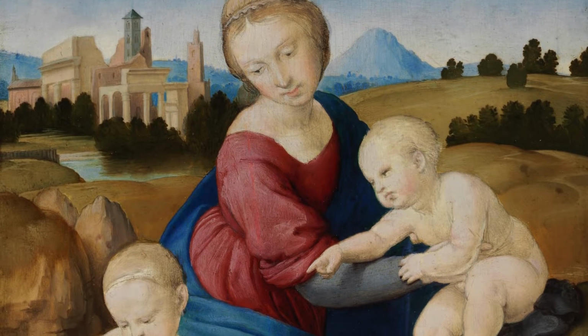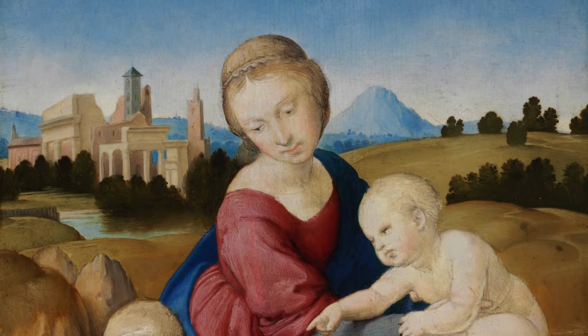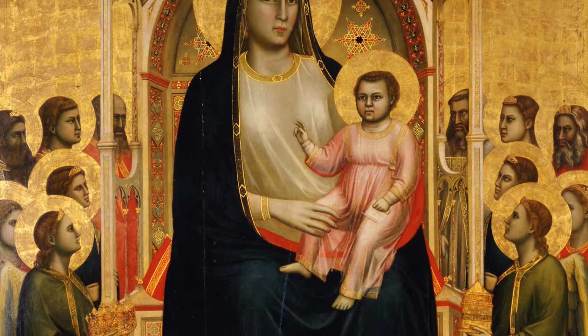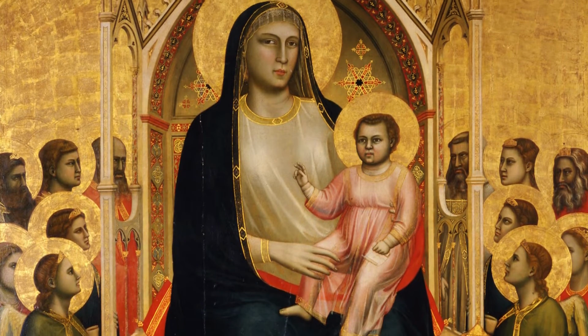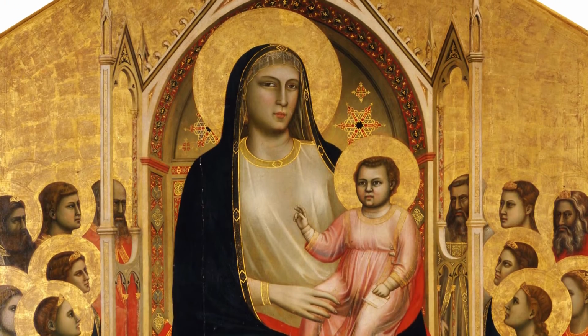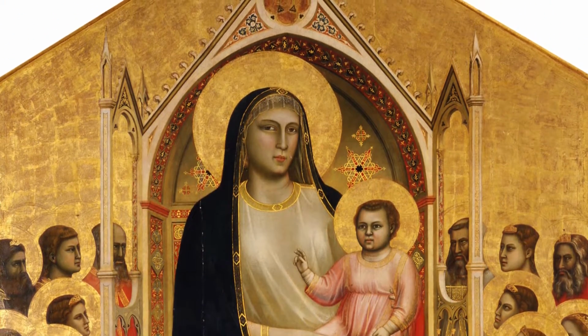So with the availability of oil painting, where you could mix larger quantities and correct and mix basically as much as you wanted, you would guess that that was the end of tempera.